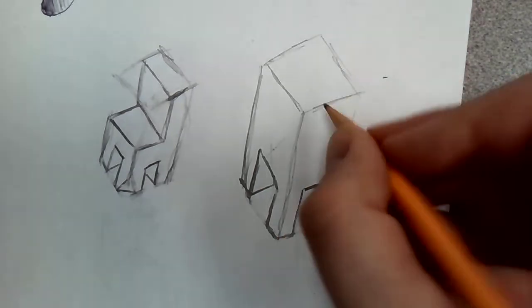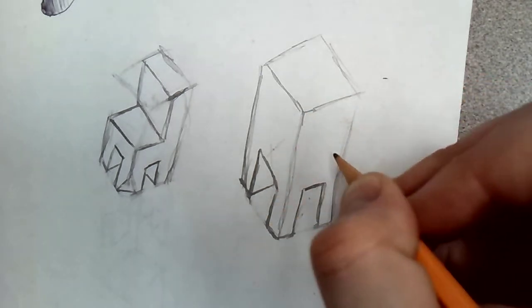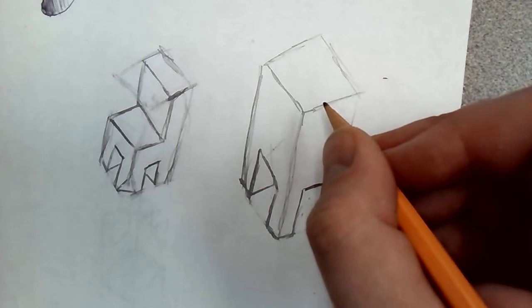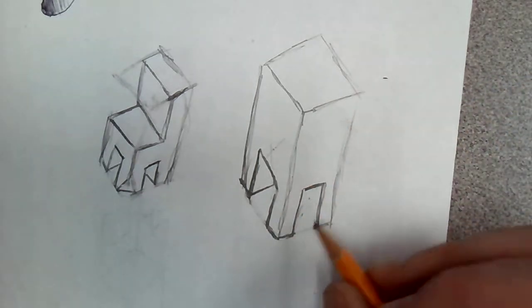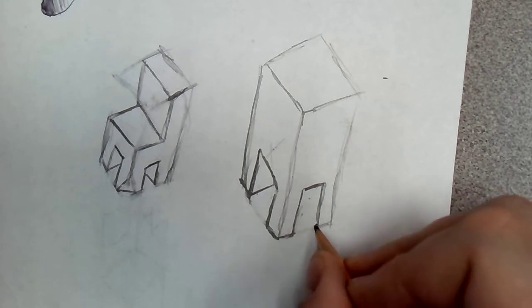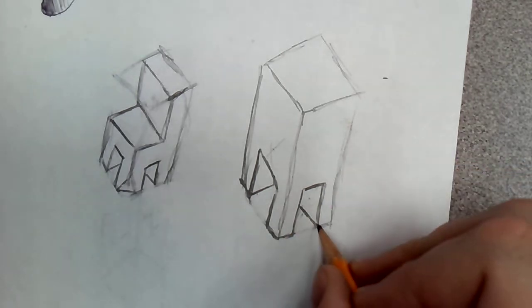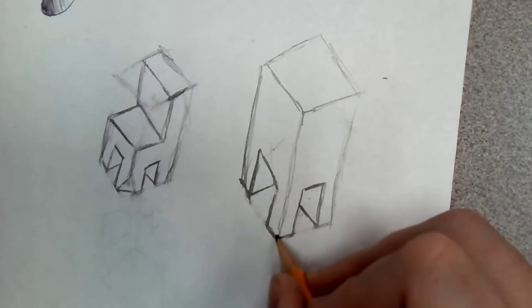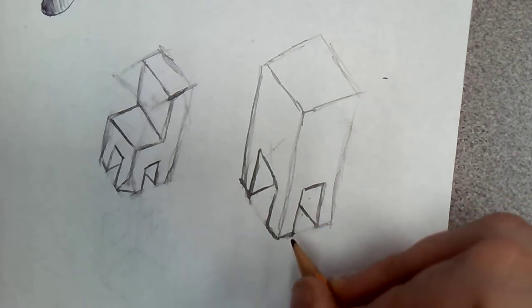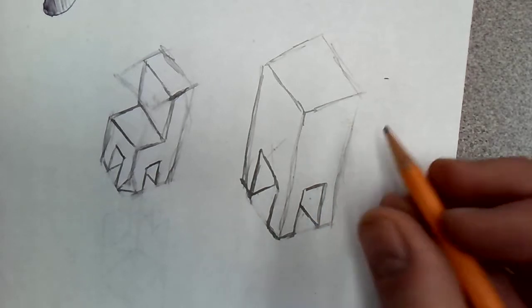All my lines are going to be parallel with one of my first three lines that I use to establish the X, Y, and Z axis, or the height, width, and depth of the object. So I've got that line going back there, so I'm going to have this line cutting across the other way. And this line is parallel with this line is parallel with this line. Every line I've drawn so far is parallel with one of the lines that I started with.